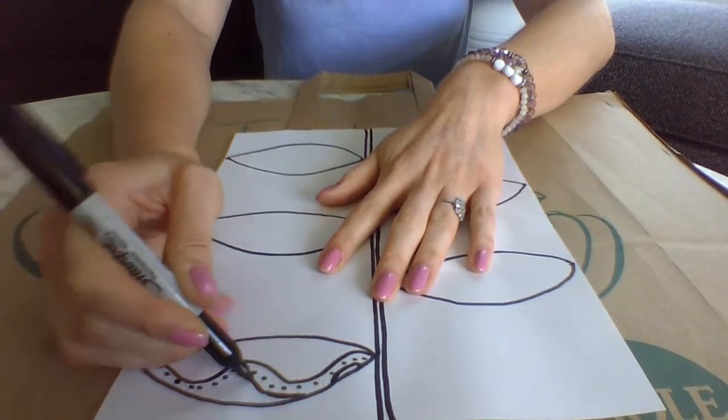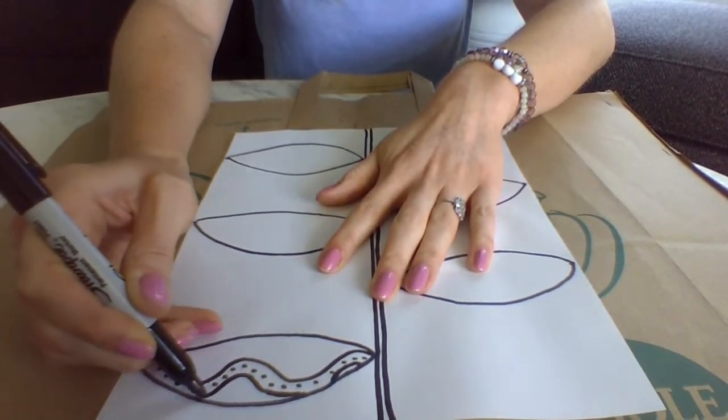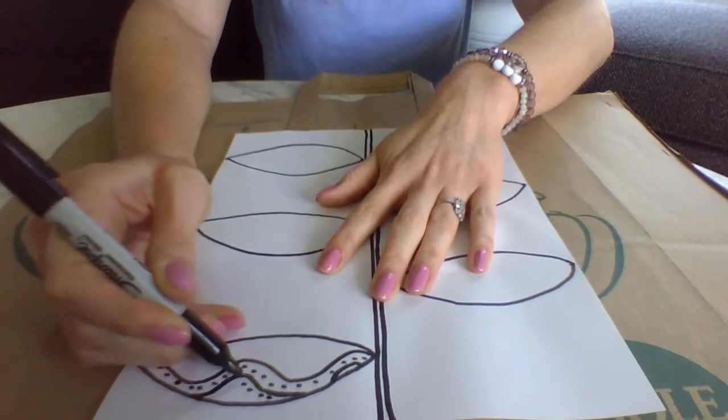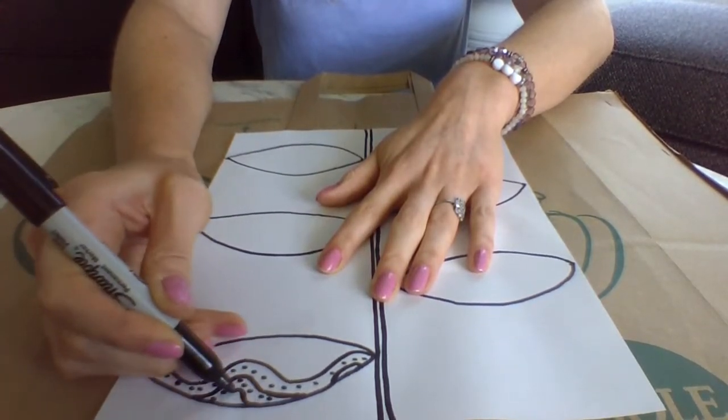I'm only filling up this positive space with my pattern on this side.